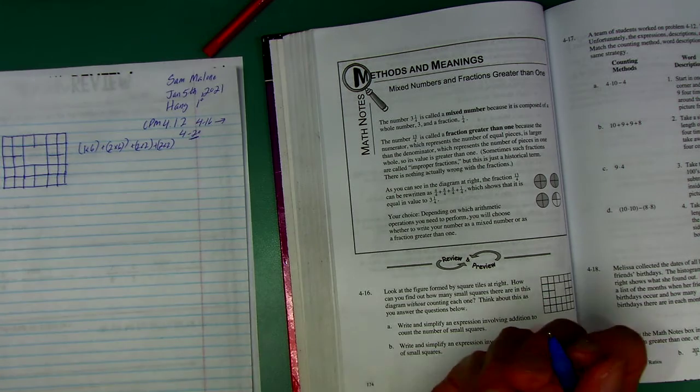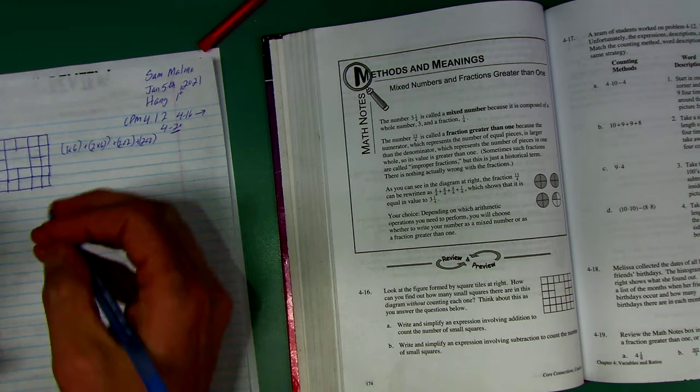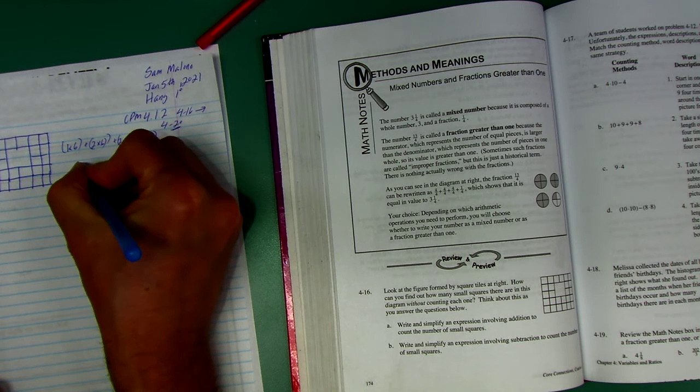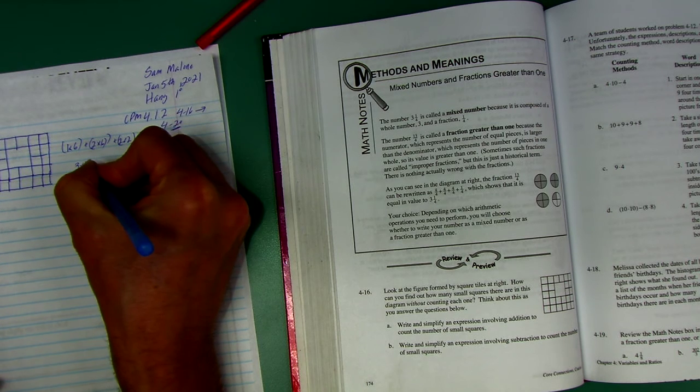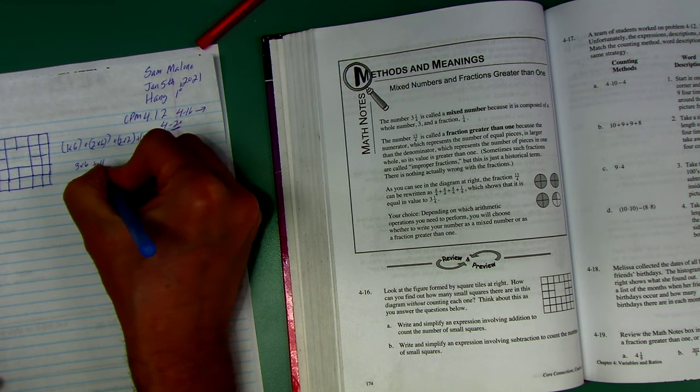Okay, that's one way of doing it. Now can I simplify 1 times 6 and 2 times 6? That's the same as 3 times 6. And 2 times 2 and 2 times 2, that's the same as 4 times 2.